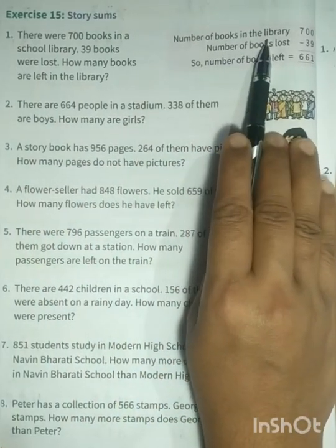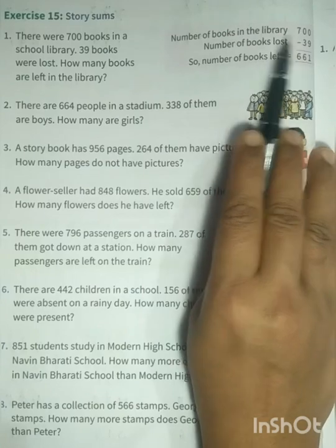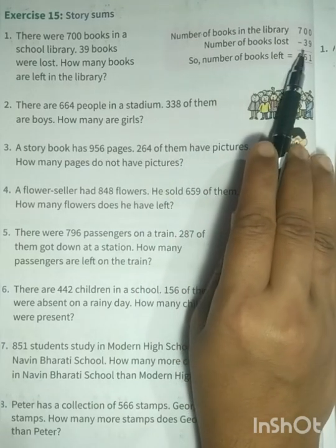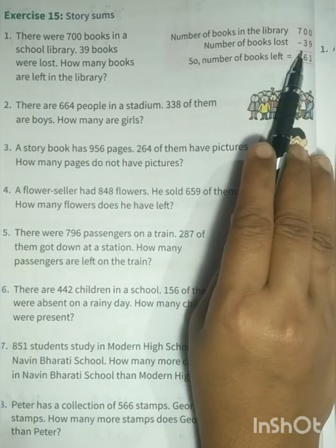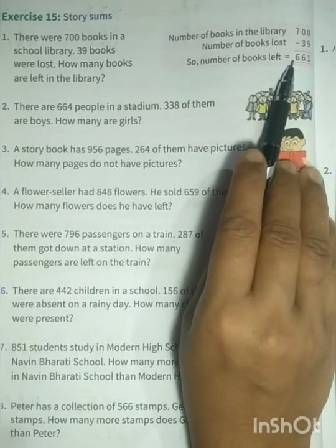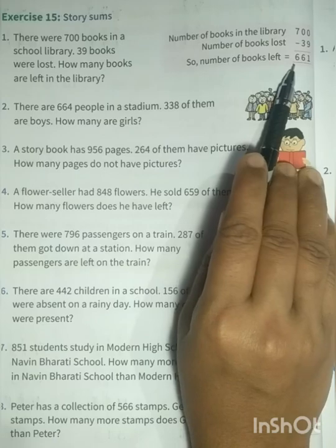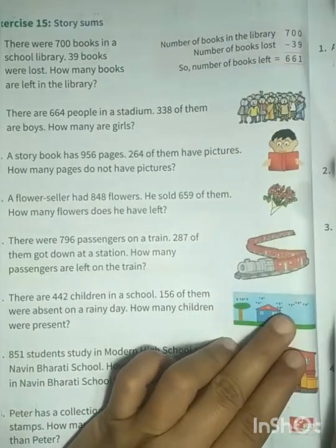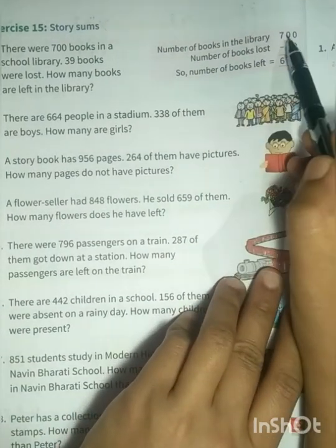Number of books in the library is equal to 700. Number of books lost is equal to minus 39. Therefore, number of books left is equal to 700 minus 39, 661. Here we can see that there are two zeros.